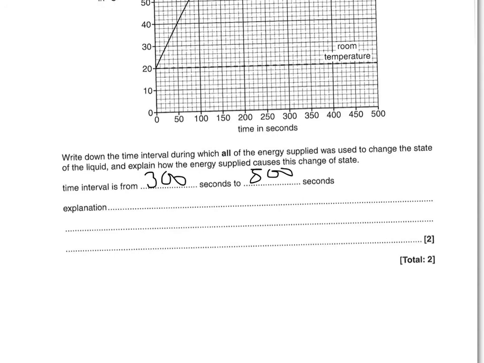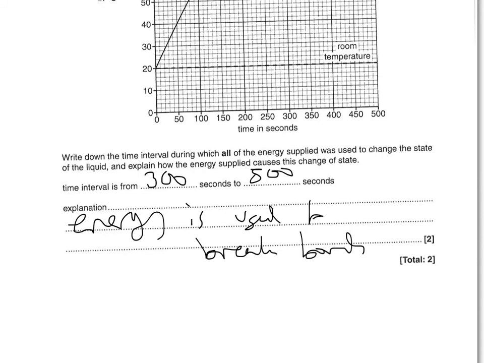And what is that heat being used for? It's being used to break the bonds. So the energy is used to break bonds rather than increase its temperature. So 1 mark for that, and 1 mark for that.